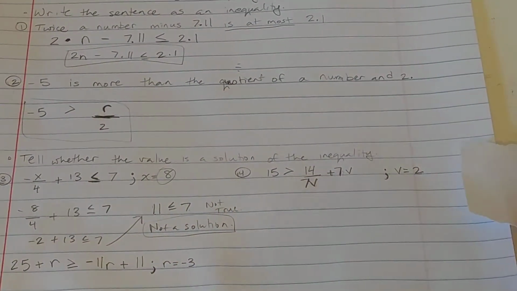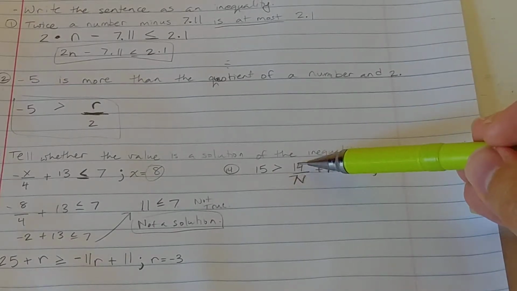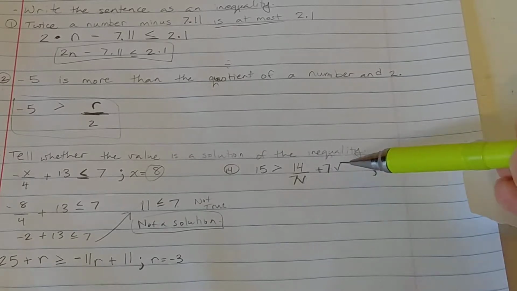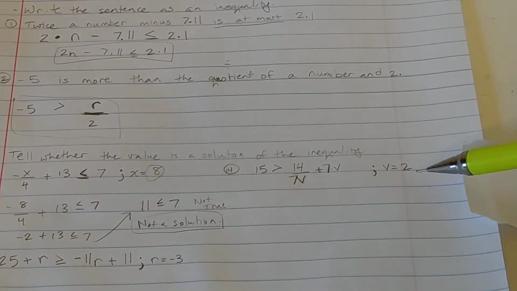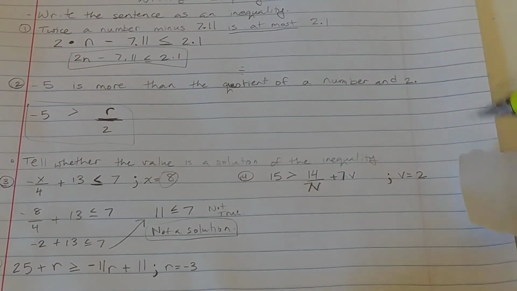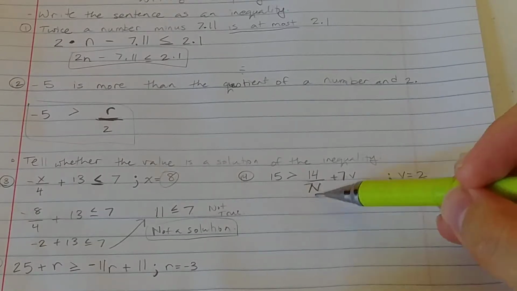On to the next. We have 15 is greater than 14 divided by 7v plus 7v, and v is equal to 2. Let's see if it works. Just like before, we're going to substitute 2 for the v's. Here we have 2 v's.